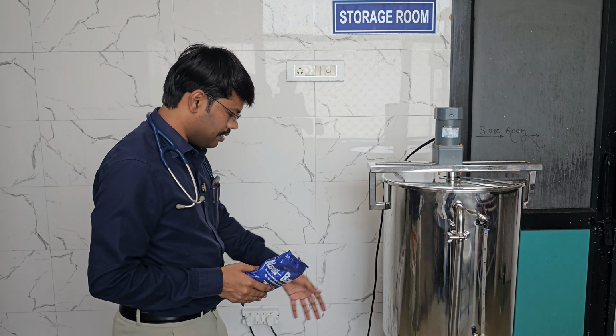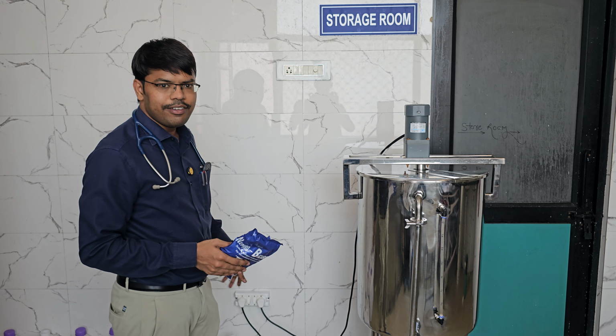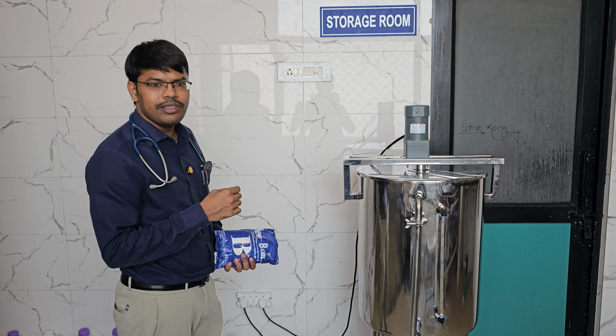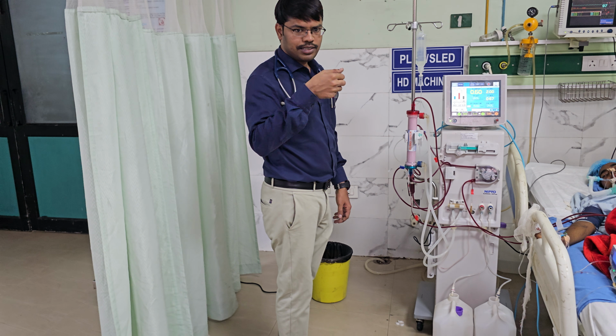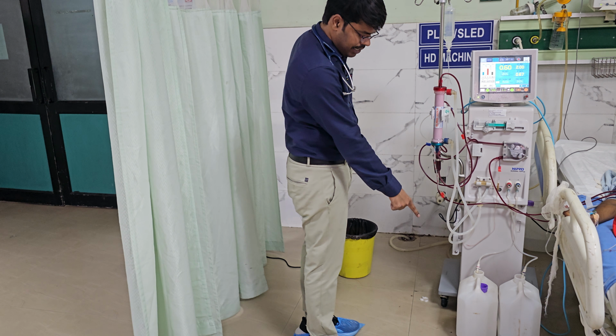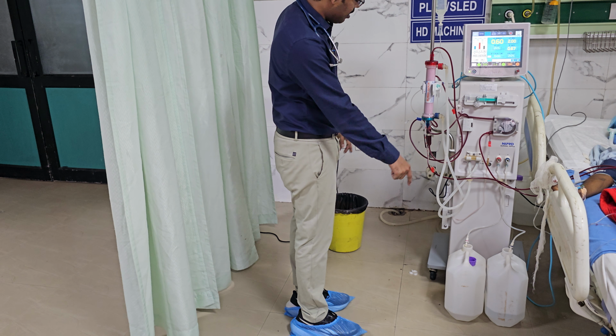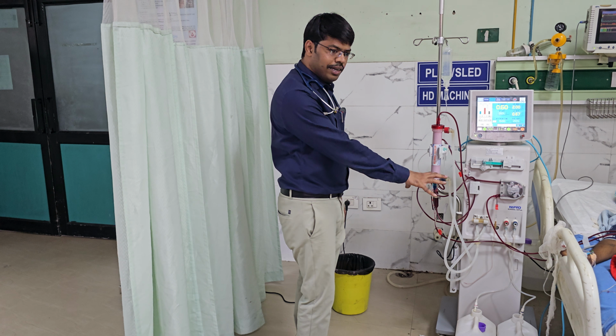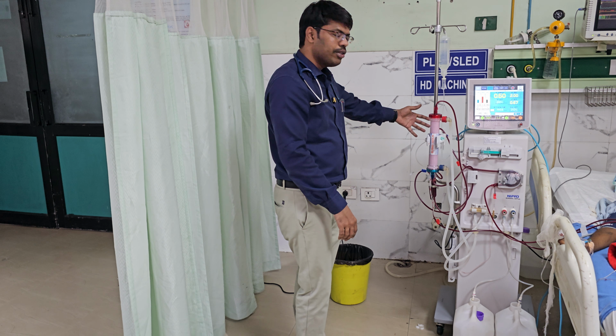Once we fill the sodium bicarb solution in that container, we will show you where it finally goes. The powder is mixed, the solution is formed, and that can will be brought here. One contains electrolytes, one contains bicarb, and RO comes from the bag through the supply to the machine.